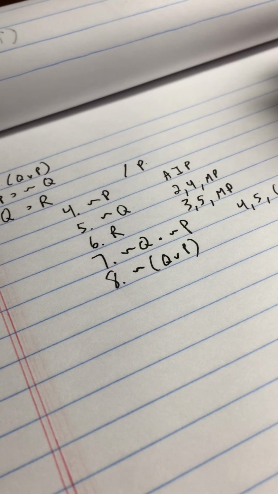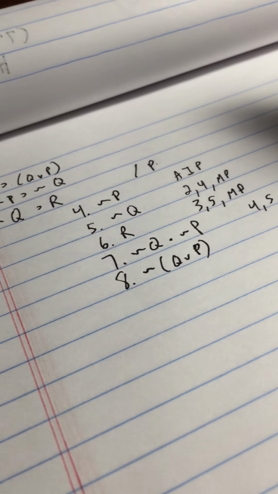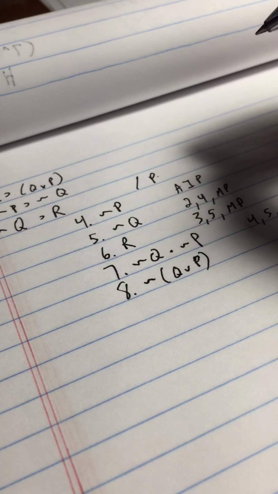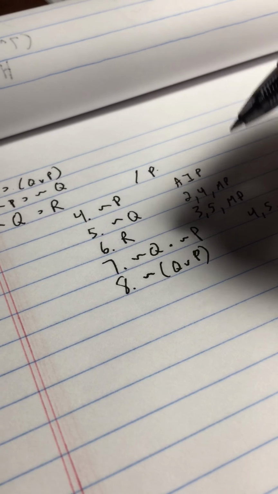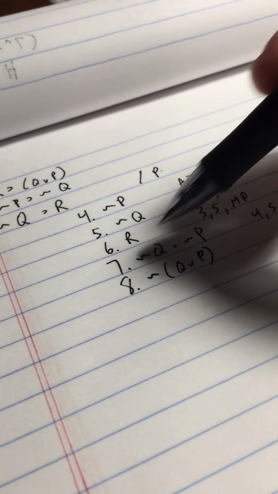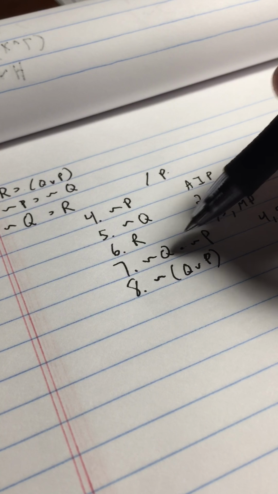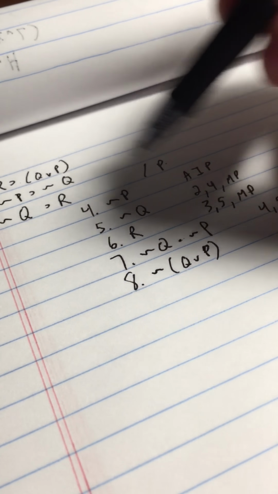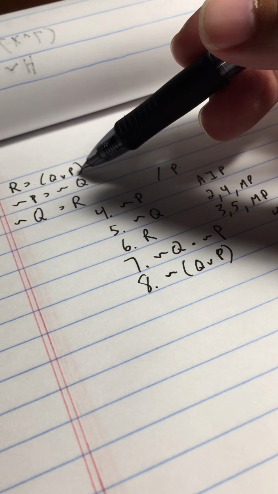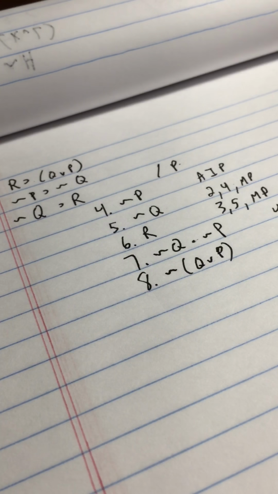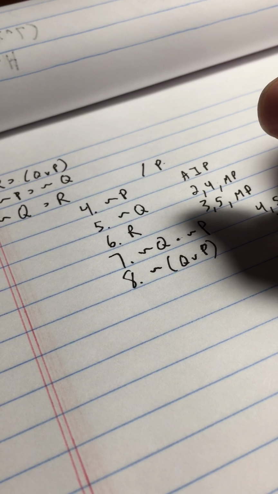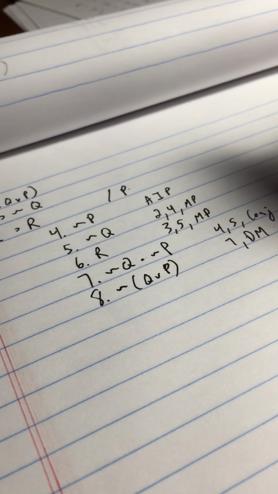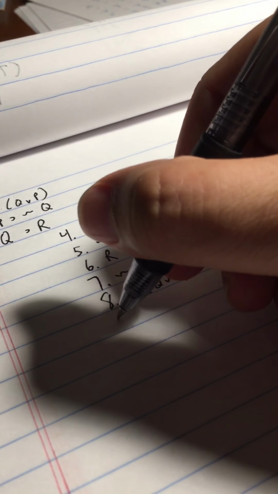Now I can use De Morgan's on that and say not Q or P. Hopefully by this point you're fairly comfortable with De Morgan's. You'll see it quite a bit in these kinds of proofs. It's a nice little, I wouldn't say trick, it's a rule that works. What it does is it pulls out that negation and changes the dot into an or inside, and vice versa. So it'll turn this conjunction into a negation of the disjunction, which is what I'm looking for. So that's by 7 De Morgan's, and that will give me line 8.